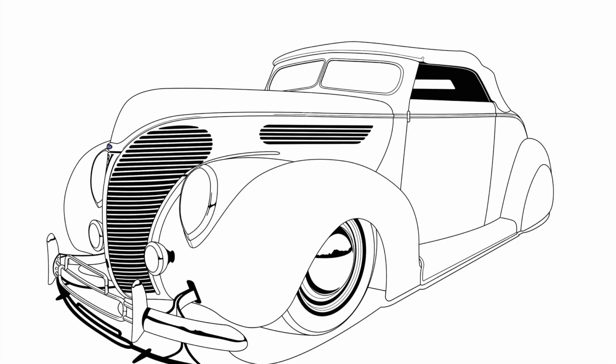Okay. Here we are in Adobe Illustrator. And what I did was I found a photograph that I liked of this '38, and I scanned it in and then did a simple line drawing using the pen tool in Illustrator. Again, in this video, like most of mine, we're not going to demonstrate how to use all of these tools because there's thousands of videos out there on how to use the pen tool and the scissors and so forth.